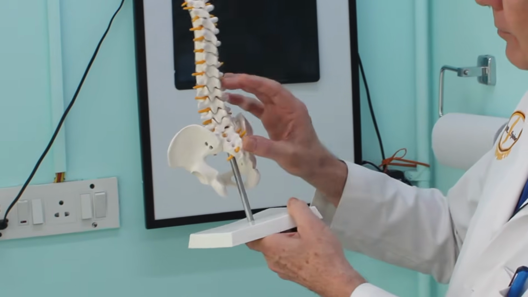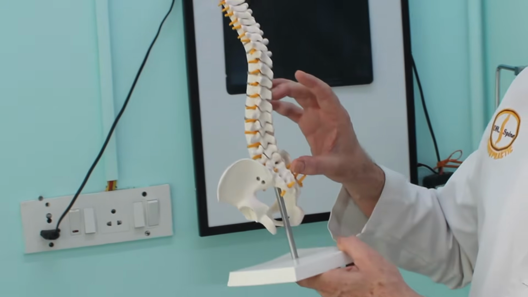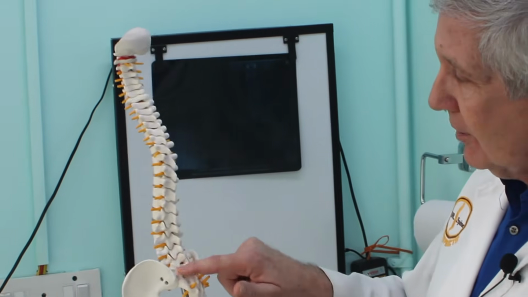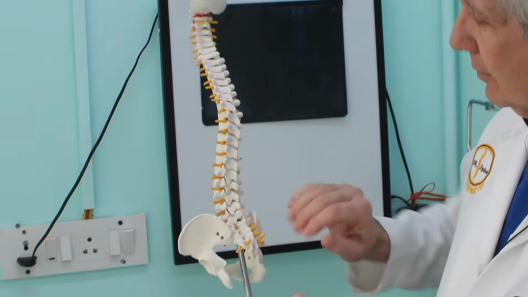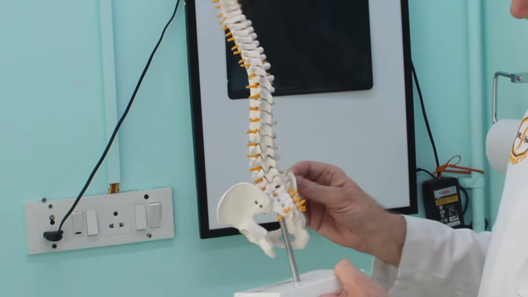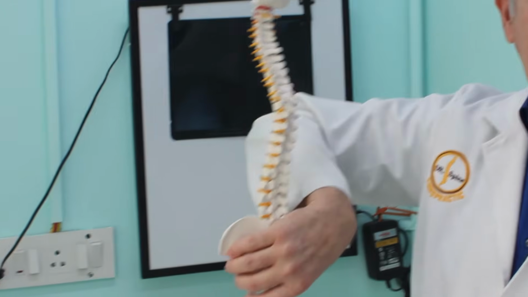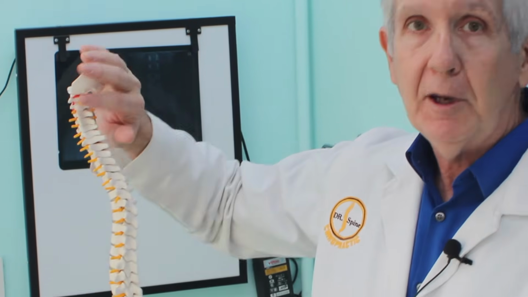Okay, now you'll notice beneath the low back, or what we call the lumbar spine, you've got two parts. You've got the sacrum, which is this triangular part here, and you've got the pelvis, or what are called the ilia, which are right here. This is like your foundation. If you have a house and your foundation is leaning, you're going to have a problem because your walls are going to lean, your roof is going to slant, and your shingles are going to fall off. So the foundation affects the whole spine.